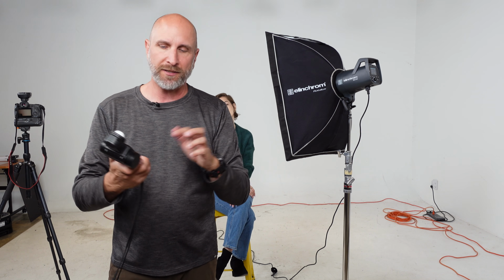So I'm using wireless triggering, and it works very, very well. Okay, so let's review: we've set our ISO value and our shutter speed, and when we meter, the light meter tells us what the correct aperture value should be.